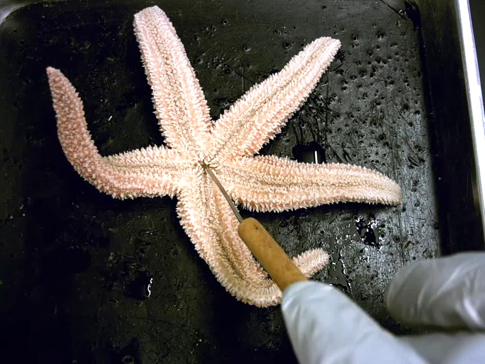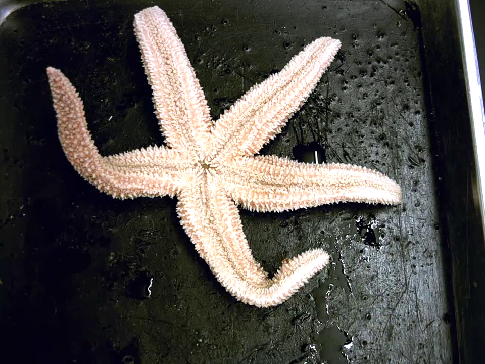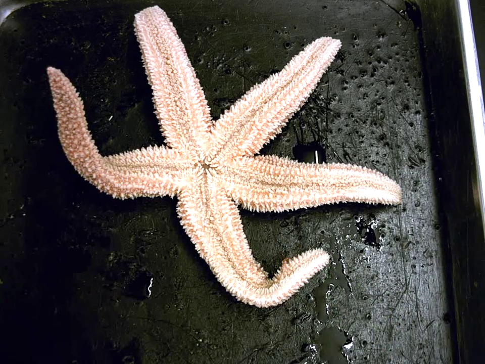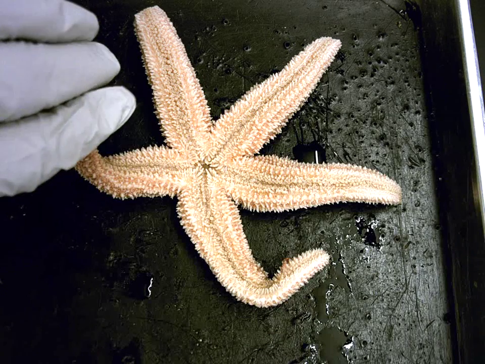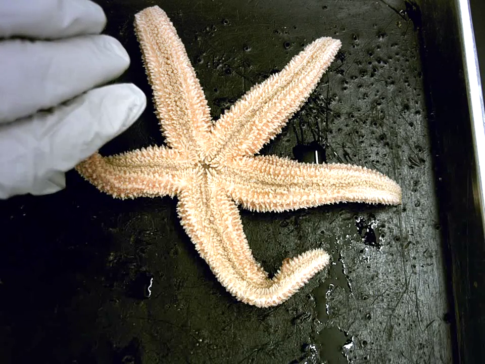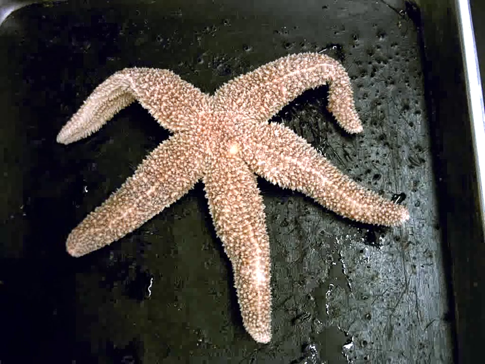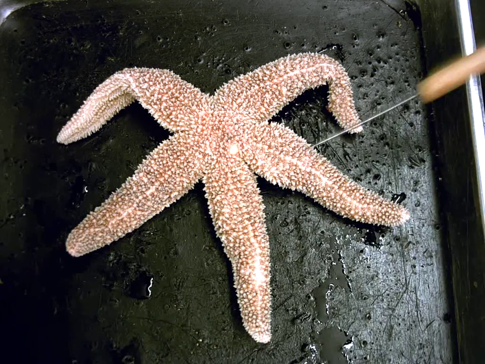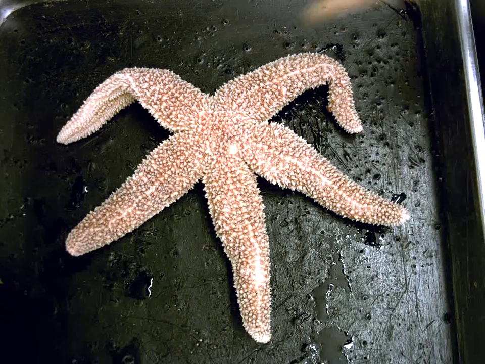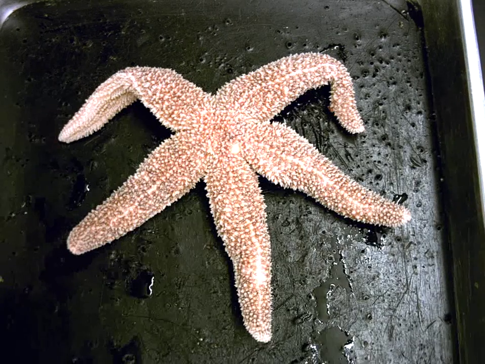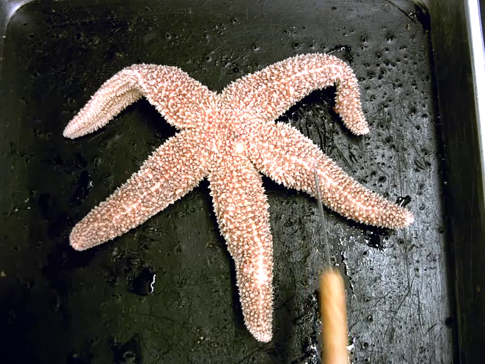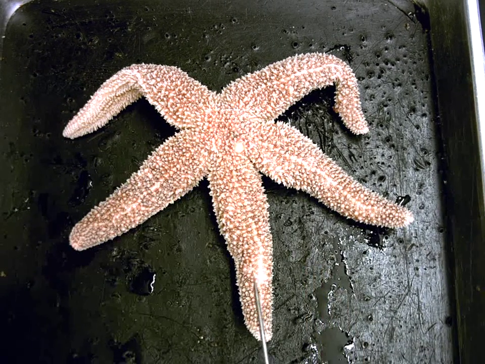So if I turn it over, we can see this is the other side of the sea star, and there's an opening into the body right here in the center, which is the animal's mouth. When there's a mouth, we refer to that as the oral side of the animal. Now the other thing is we have 5 arms, 1, 2, 3, 4, 5, and these 5 arms are known as ambulacra, and you can see that they have these nice little spikes on them, which are spines.